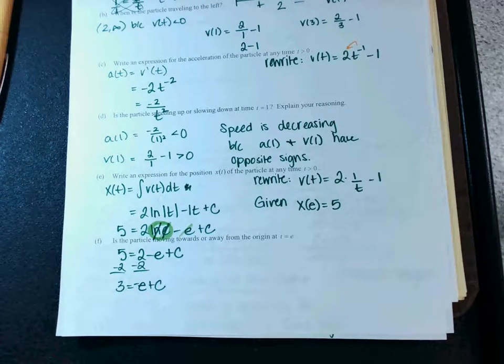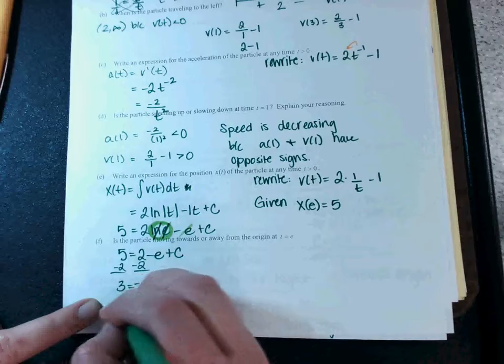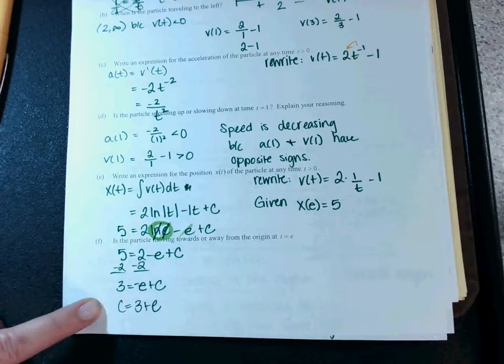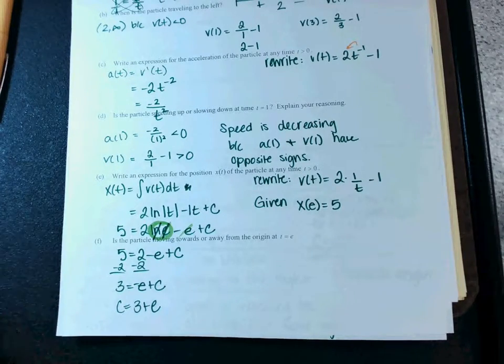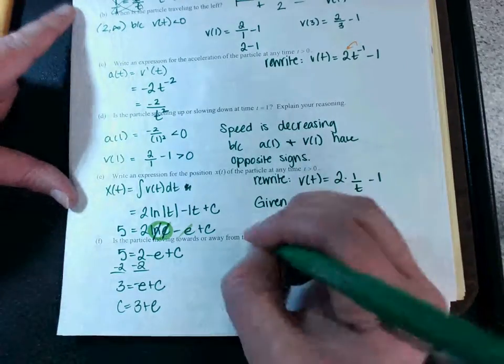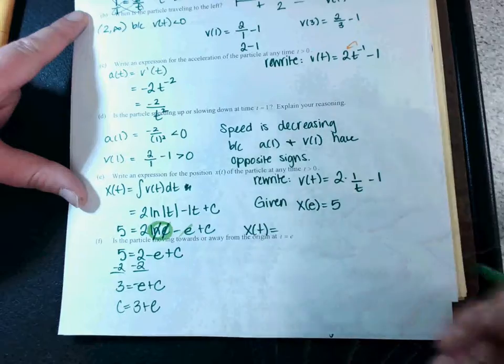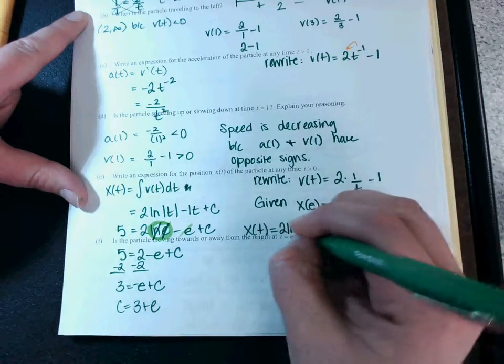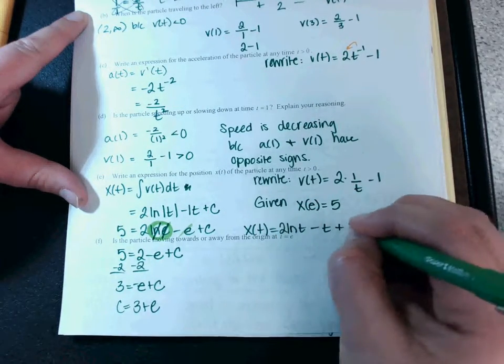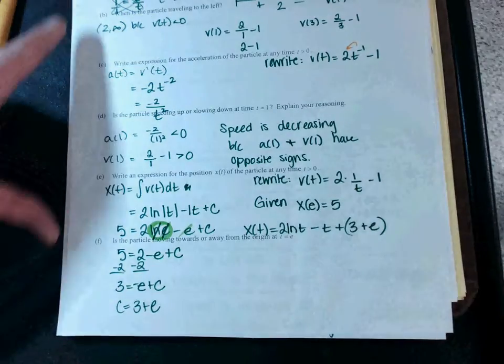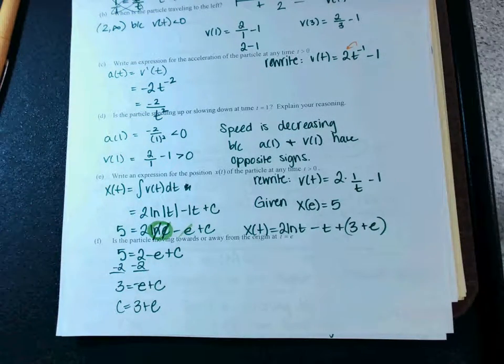Take my e, whoop, add it across. So it'll be 3 plus e. Kind of a weird constant, but it's fine. Okay, and so then let's write our x of t. So it'd be x of t equals 2 ln t minus t plus 3 plus e. And that's my constant there at the end.